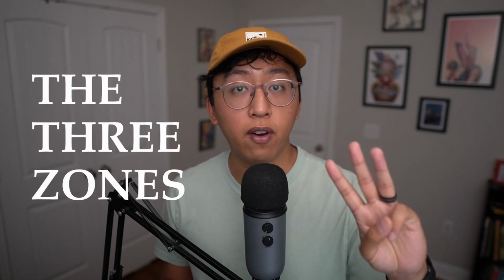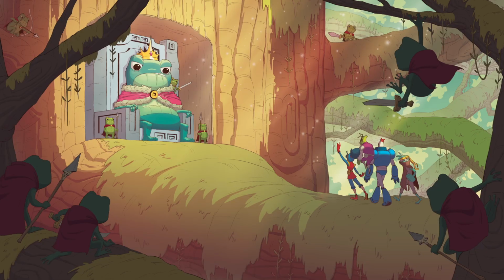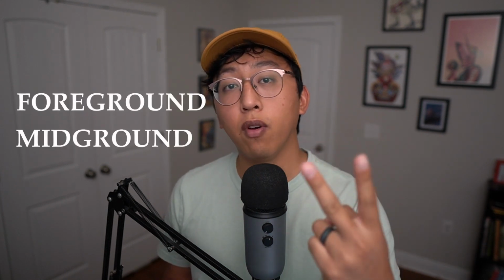There's another thing about overlapping that is very crucial to an illustration, and that's how to properly overlap the three zones of an environment. Now, as illustrators, sometimes we're gonna have an environment to put our character in, and the environment that we place our character in can be separated into the foreground, the midground, and the background. And when we properly overlap these three zones, we can further enhance that sense of depth. So let's take a look at some art as an example.